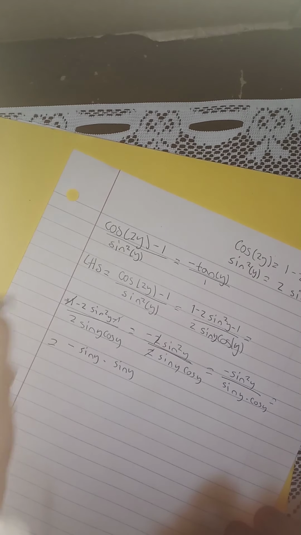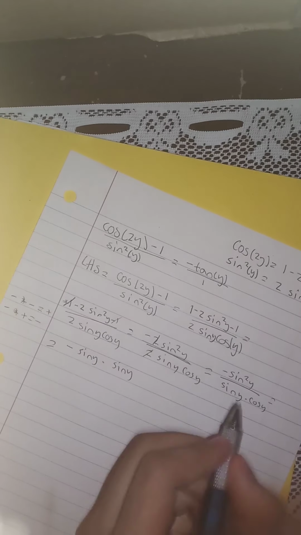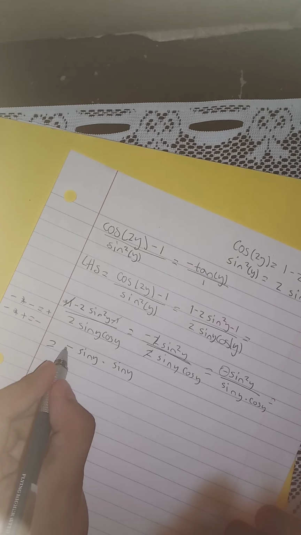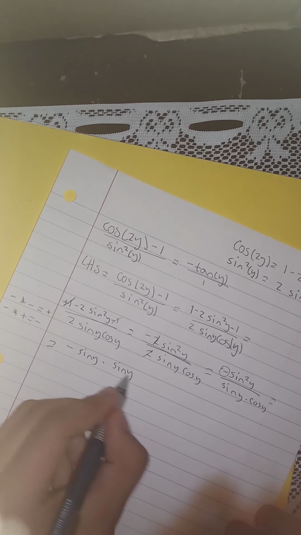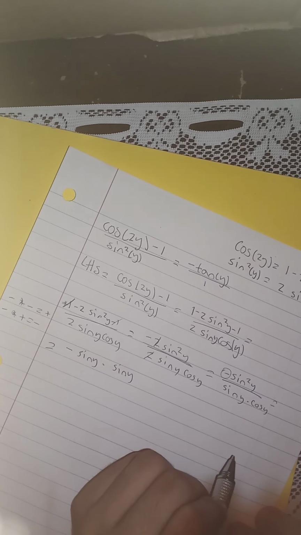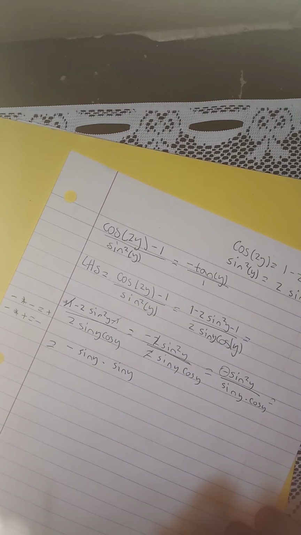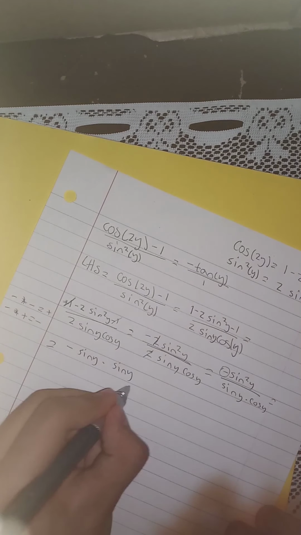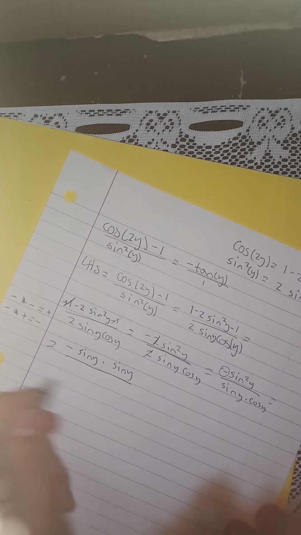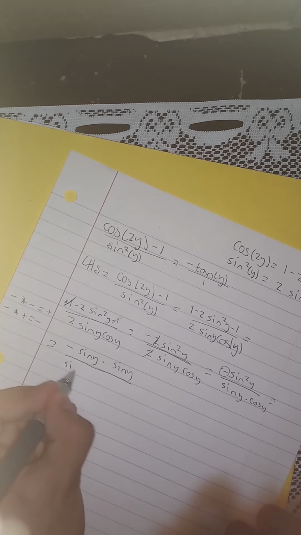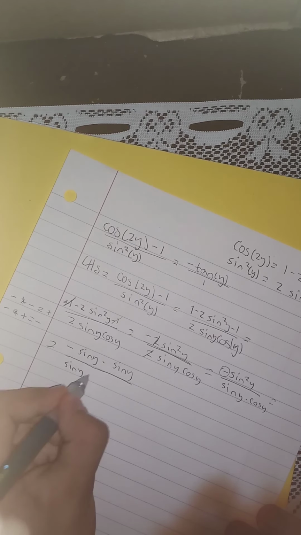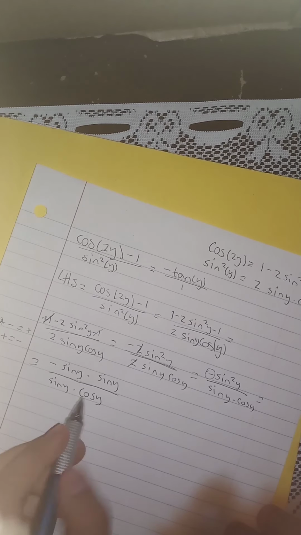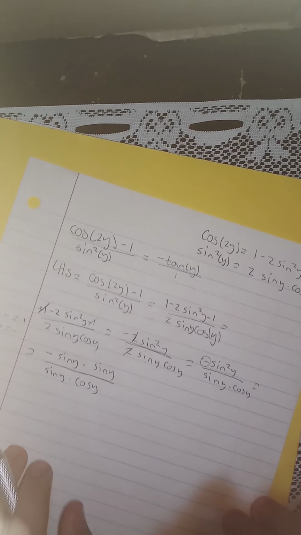Remember how we have negative times negative equal positive, and negative times a positive equal a negative. So we have to make it negative. So it would be a negative sine times sine, which is equal to negative sine squared y. So that would be over, let's keep the same thing, sine y times cosine y.